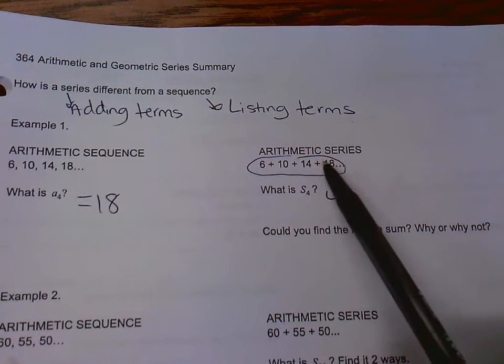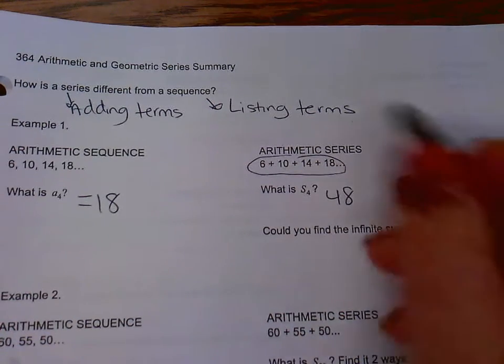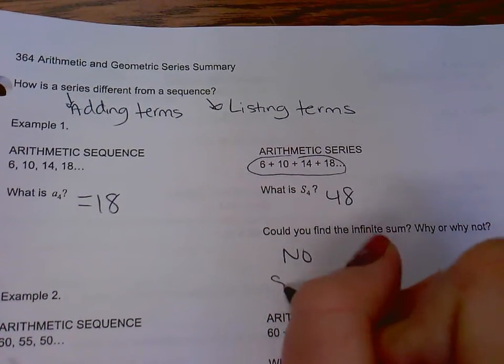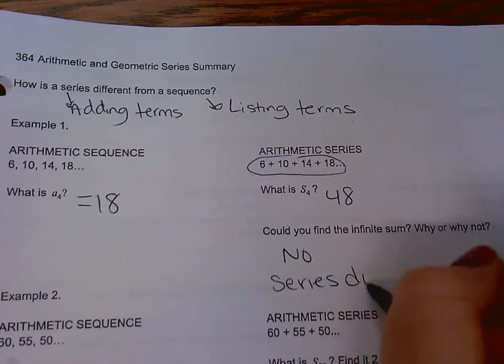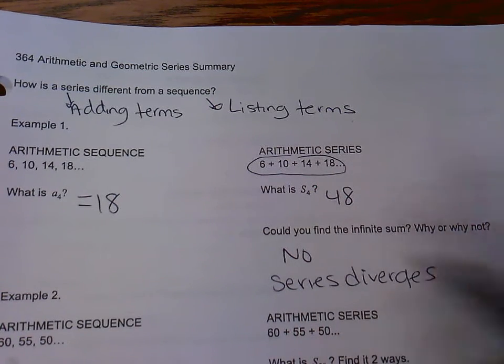The numbers are getting bigger and bigger and bigger. So no, because the series diverges. So I can't, it never ends, right? There's too many numbers that never end, and they get bigger and bigger and bigger to infinity. It diverges to infinity, right? You could always go one more term, and then you could always go one more term past that.